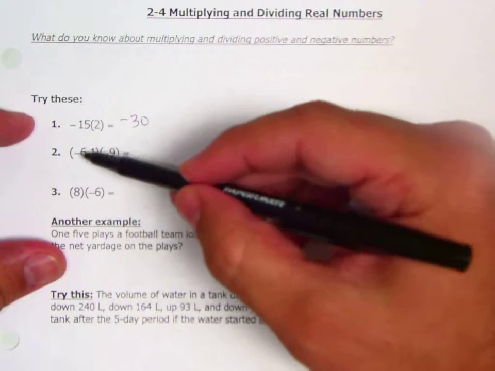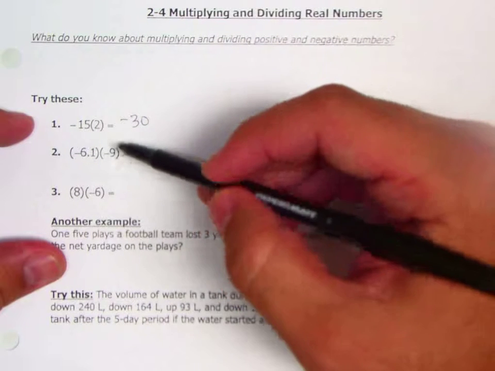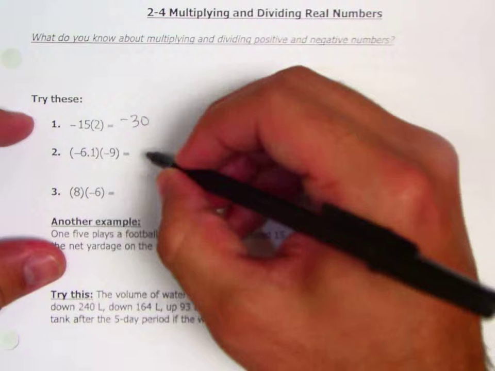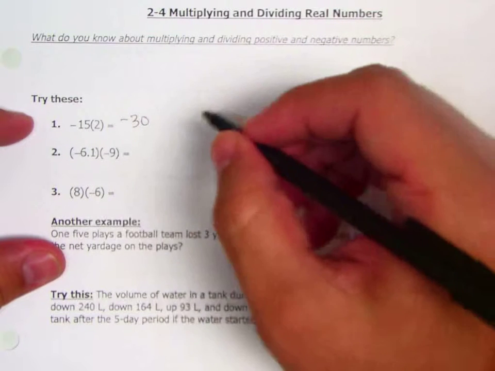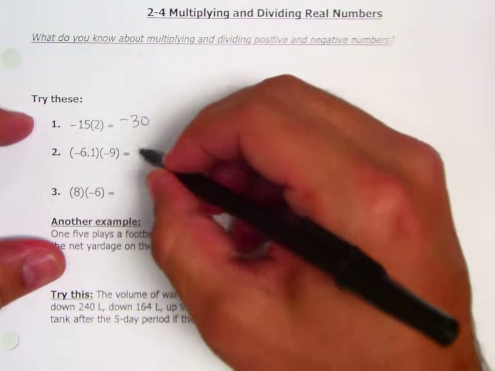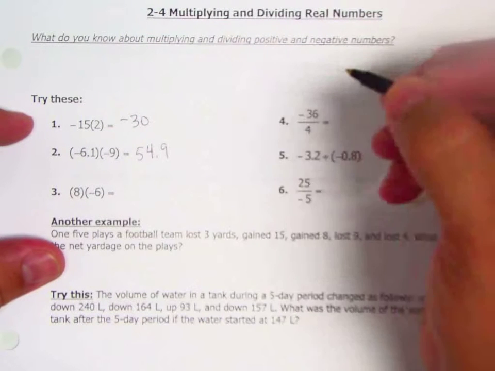Okay, negative 6.1 times negative 9. Now you're dealing with two that have the same sign. Therefore, it's going to be a positive. Okay, 9, 16, 18, 36. Yes, you have 54.9.